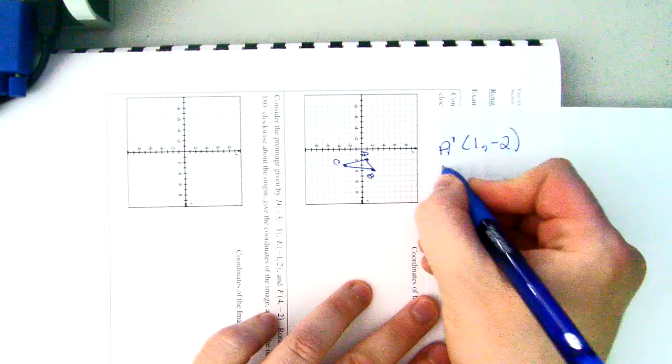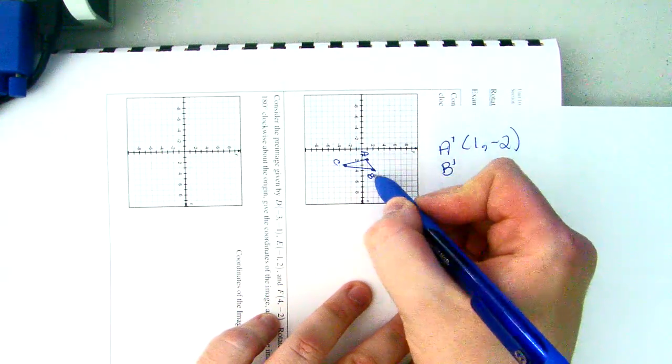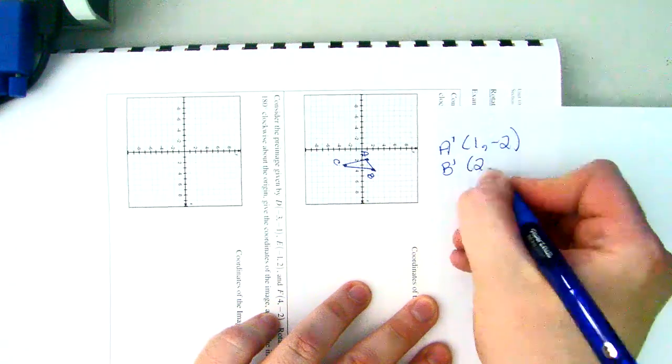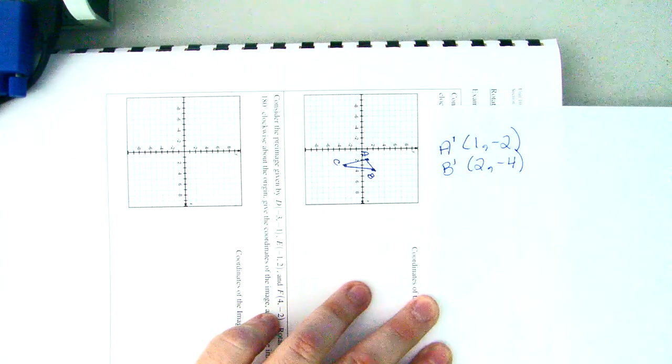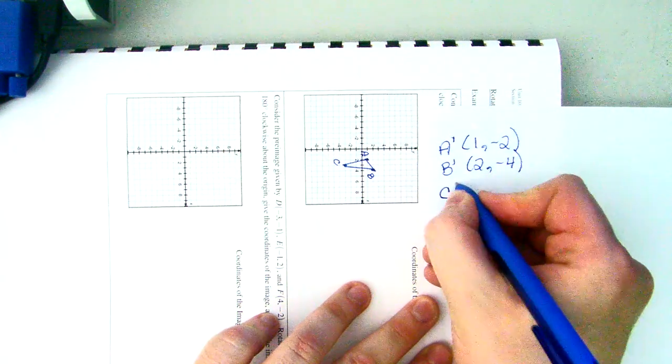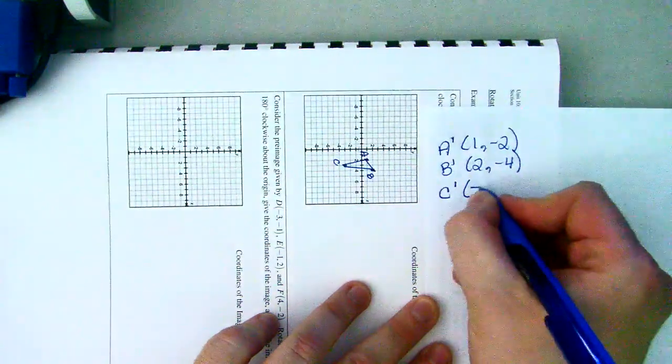What would the coordinates of B prime be? Well, this looks like 2, -4. What would the coordinates of C prime be? -3, -3.